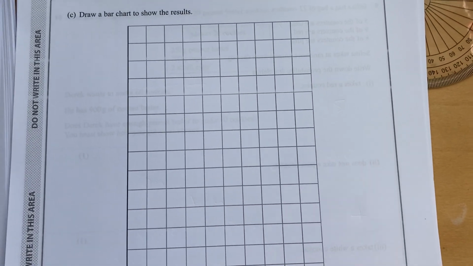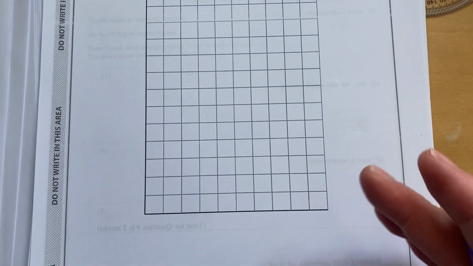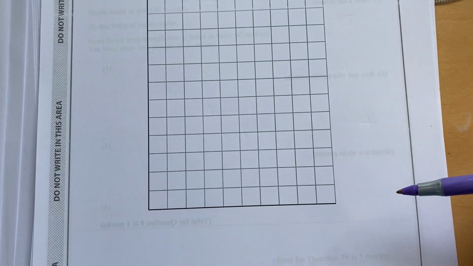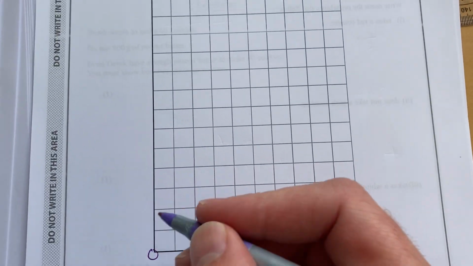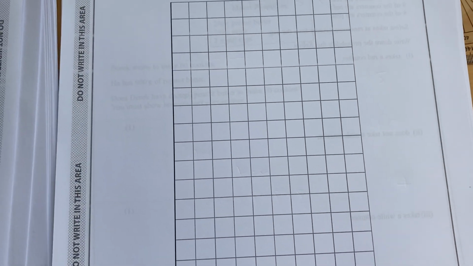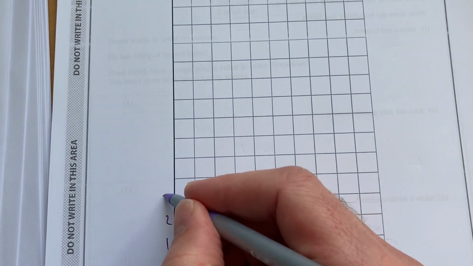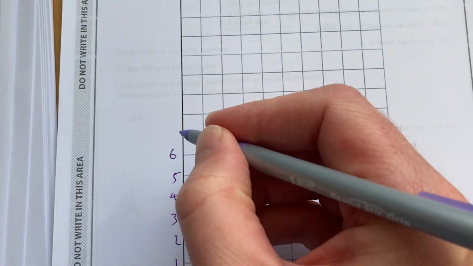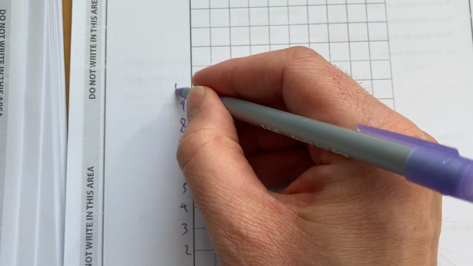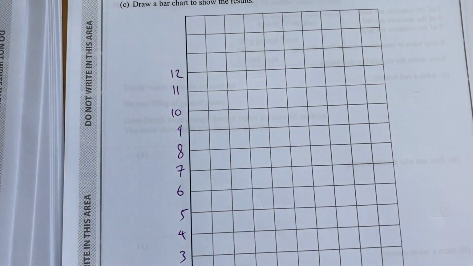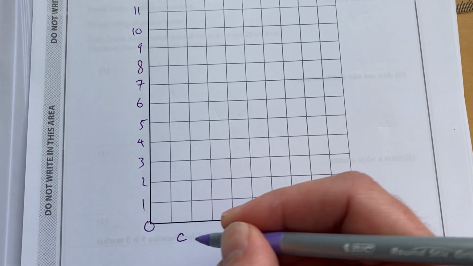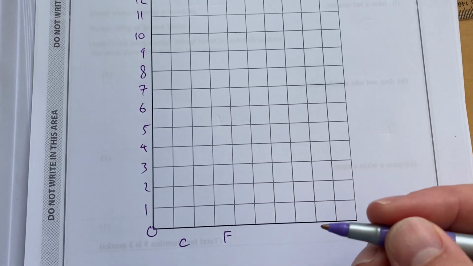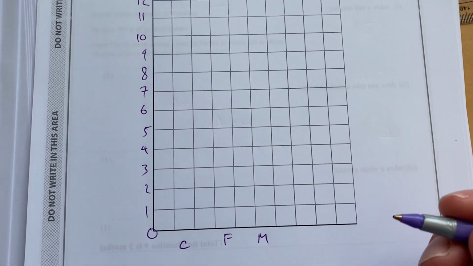Right, some extra marks available for the same question: draw a bar chart to show the results. They haven't given us any axis information. Start from 0, I'm going to count up. There's enough to count up for the 11. So 1, 2, 3, 4, 5, 6, 7, 8, 9, 10, 11. I'm just going to go 1 beyond that. And then I'm going to draw C for castle, F for farm, M for museum.